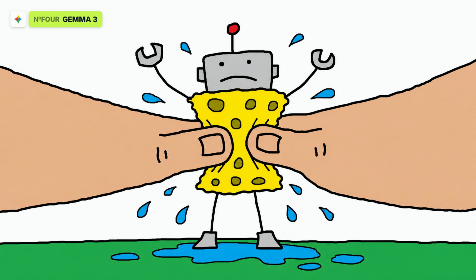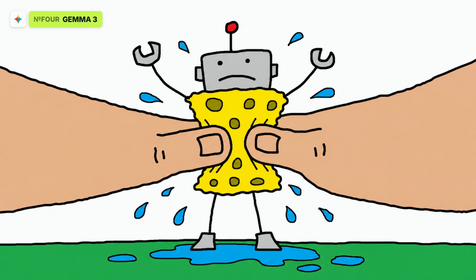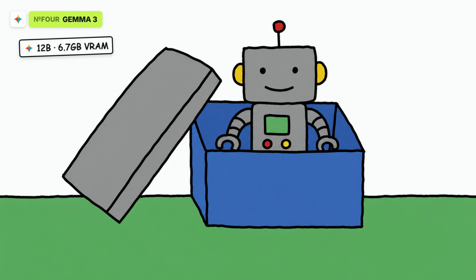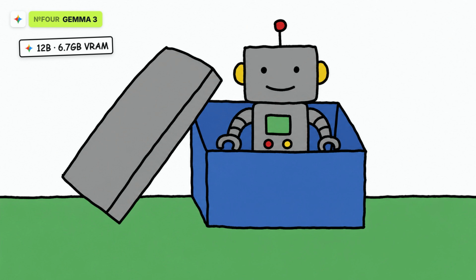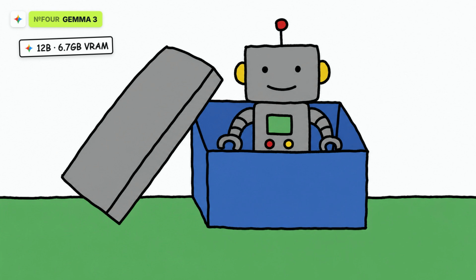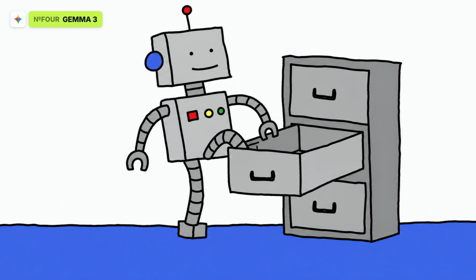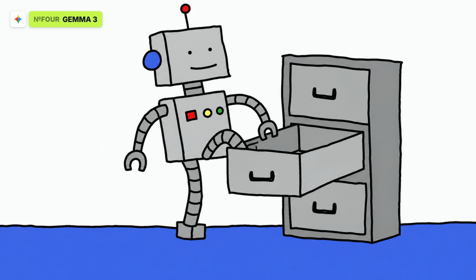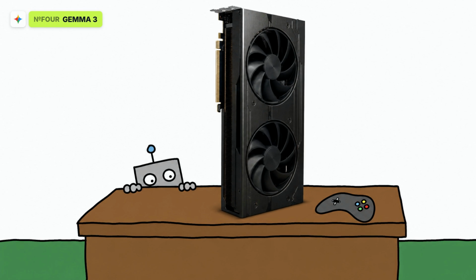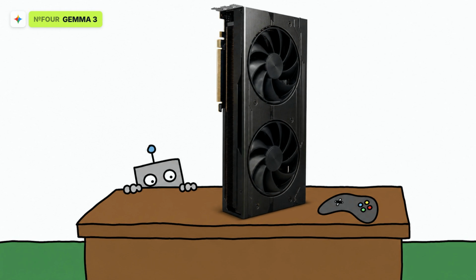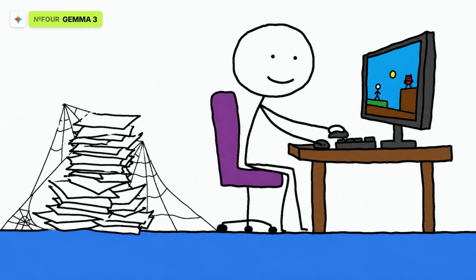When you squash it down, the 12 billion version only asks for about 6.7 gigabytes of video memory, and even the top-end 27 billion model runs in about 15 gigabytes, which means the whole thing boots up inside the exact same gaming graphics card you probably already use to avoid doing actual work.